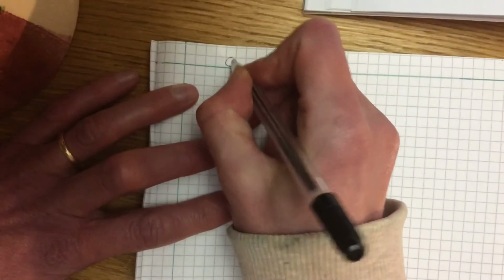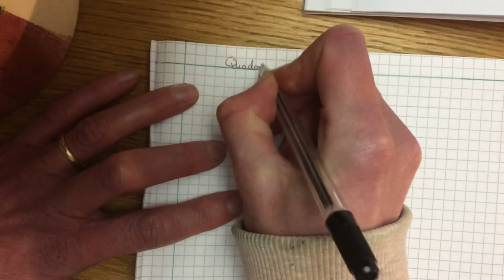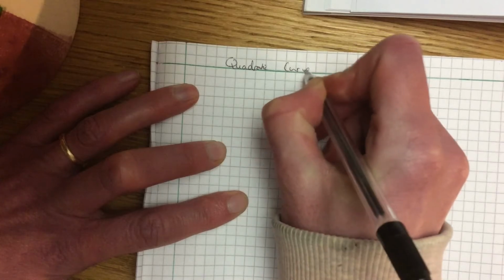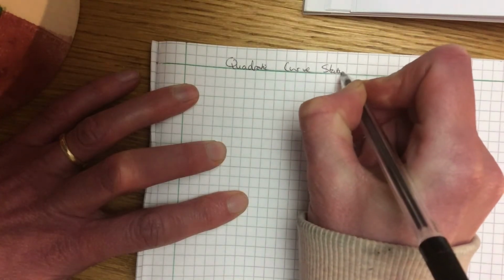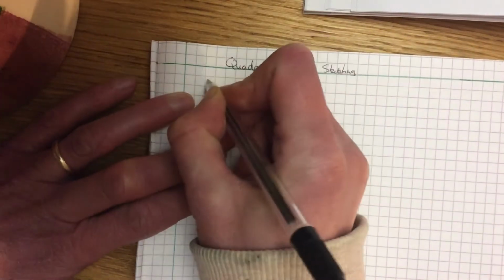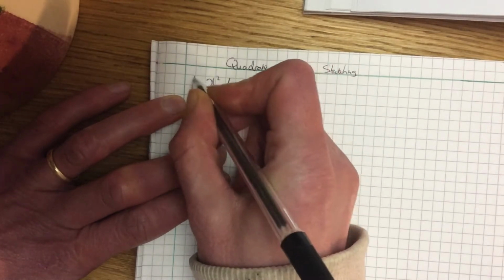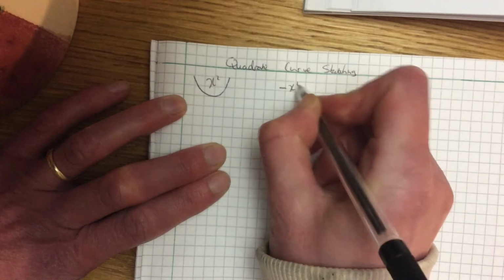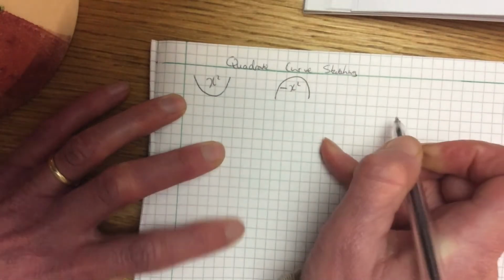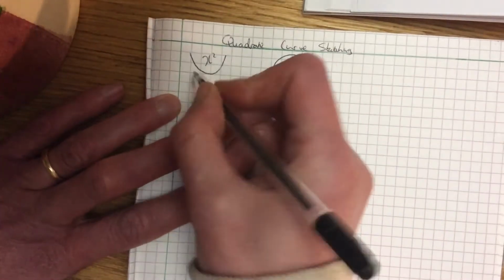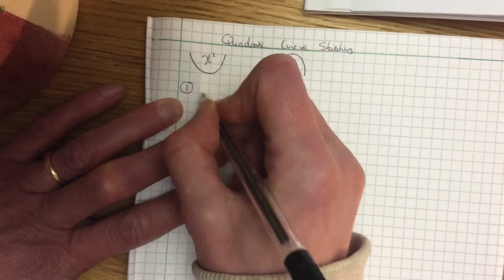Okay, we're going to look at quadratic curve sketching. Now, a quadratic curve is one with an x squared in it. That's a positive x squared, we say it's happy, and a negative x squared is sad. For curve sketching, you always follow this set of rules.